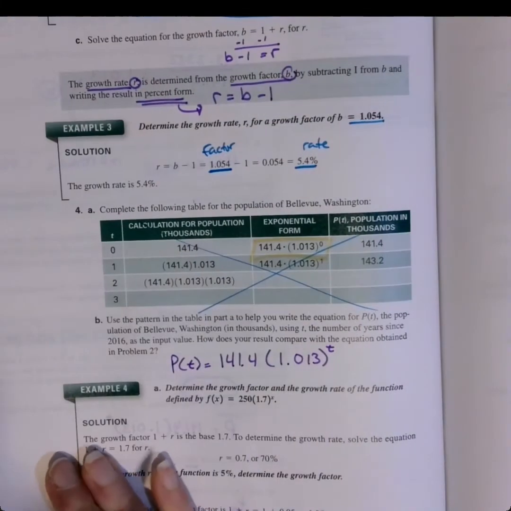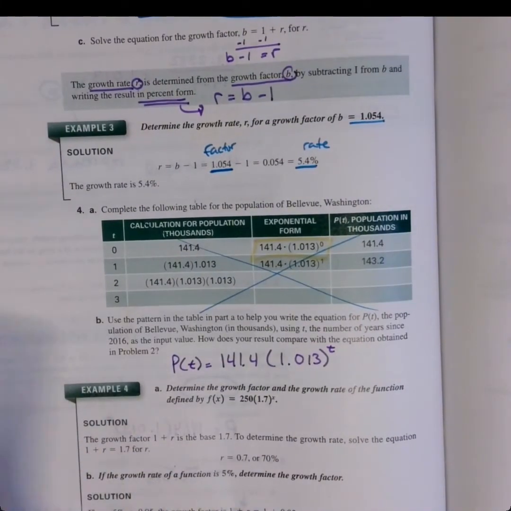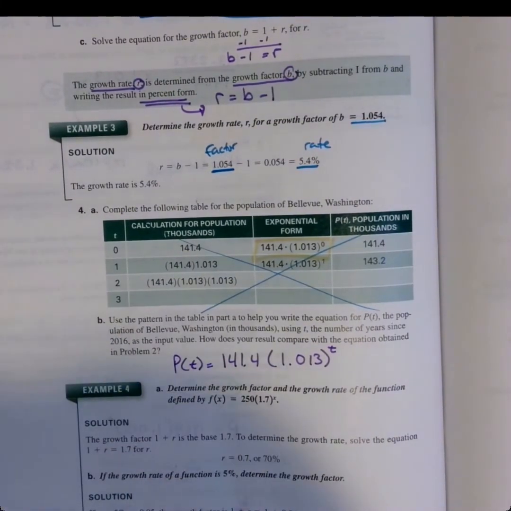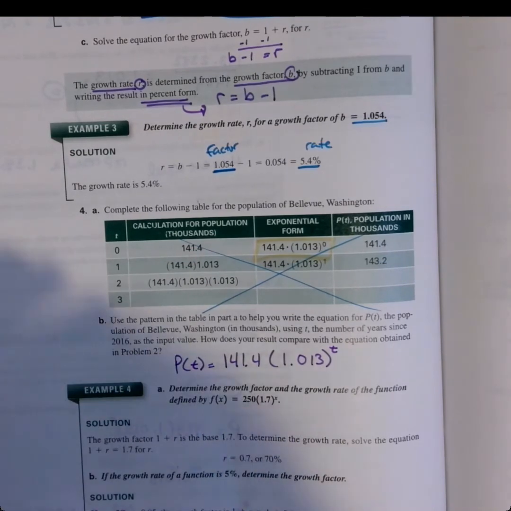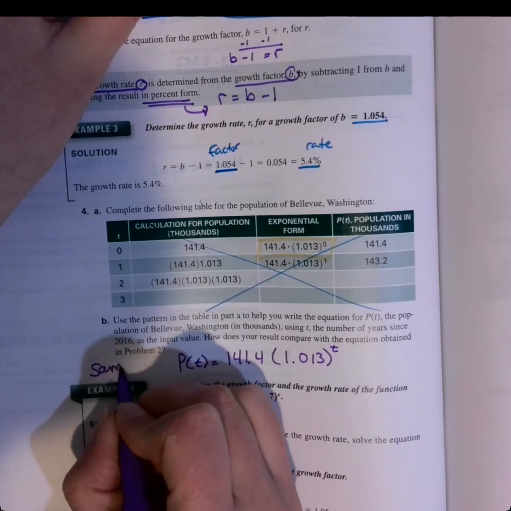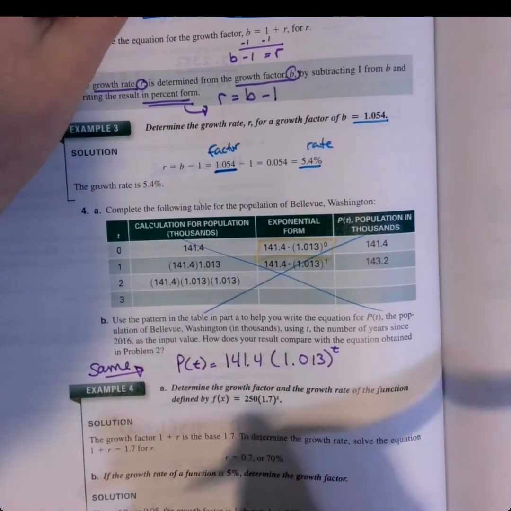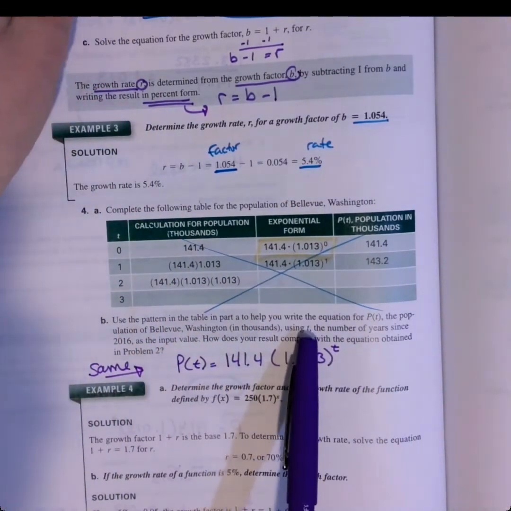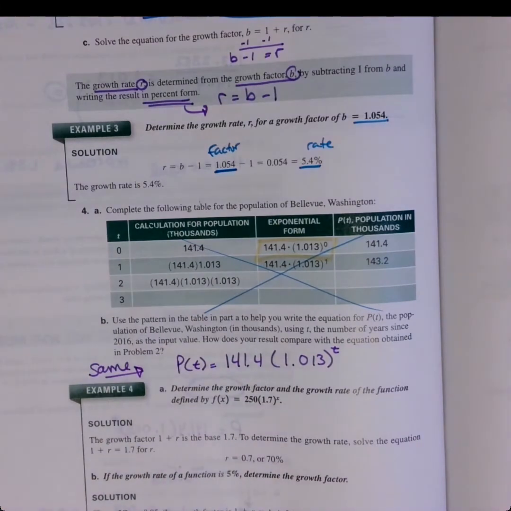It's just comparing the two processes for writing the equation. So we can write the equation either way, we get the same equation. So our answer should be that our equations are the same based on this process, which you would have done in section 3.3, as our new process from section 3.4. All right.